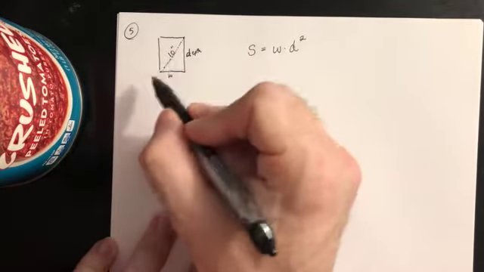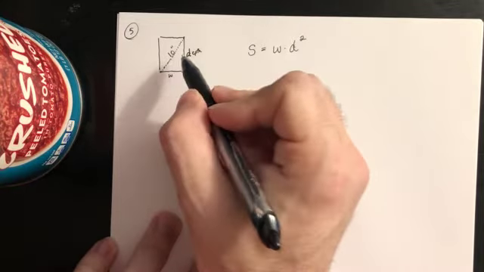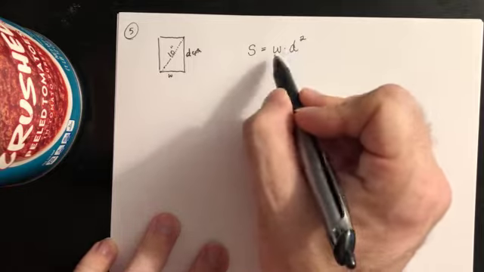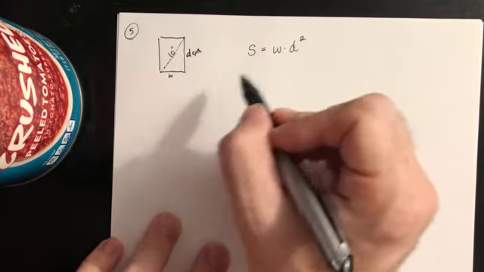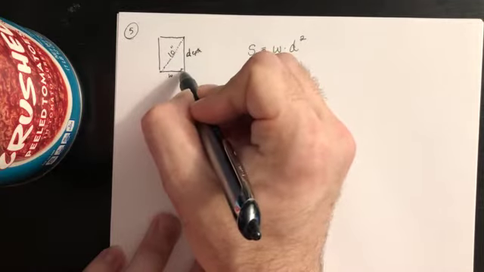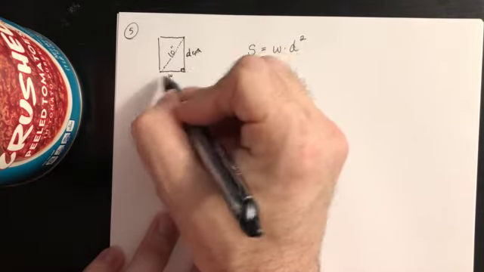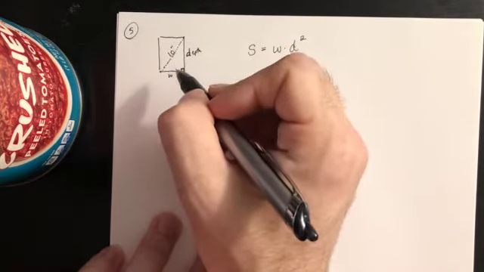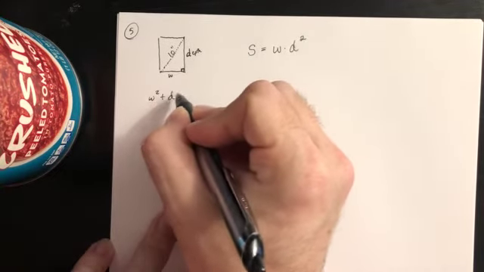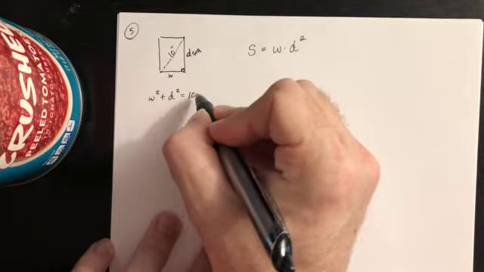So we got 10 inches along the diameter here, and we got W and D, and I need to figure out how to get W in terms of D or D in terms of W, because this is the equation I want to take the derivative of. So looking at this, you see a right triangle, and that uses the Pythagorean theorem. So let's go with that. W squared plus D squared is equal to 100, 10 squared.